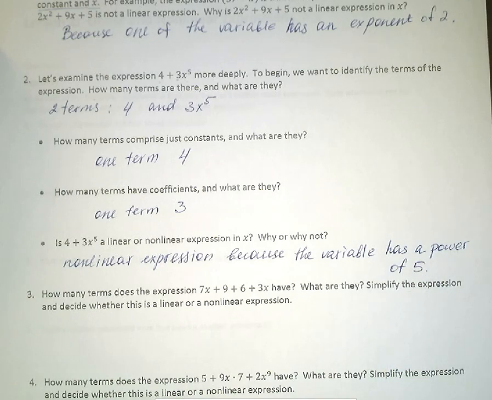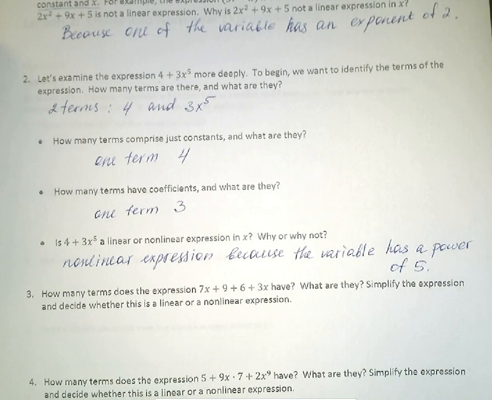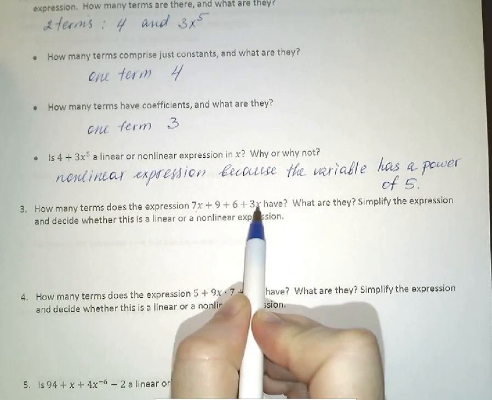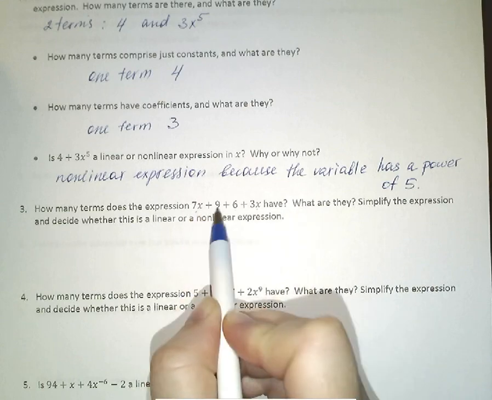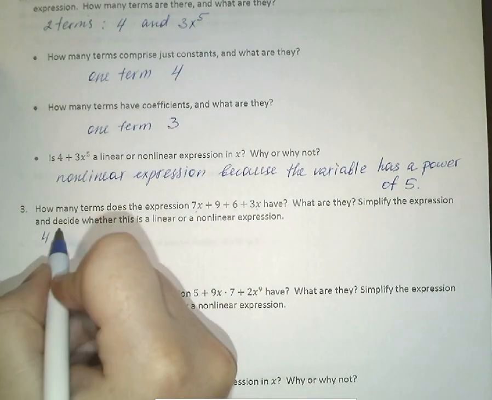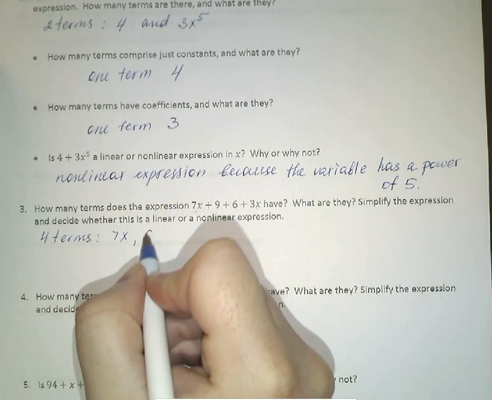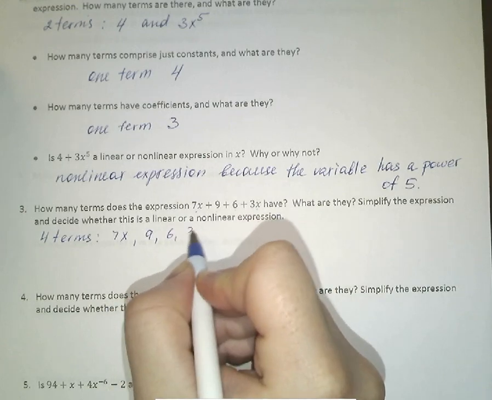Number 3: How many terms does the expression 7x plus 9 plus 6 plus 3x have? What are they? Simplify the expression and decide whether it is a linear or a nonlinear expression. Okay, so let's go one question at a time. How many terms does the expression have? Let's look at the terms that are separated by the plus sign. 1, 2, 3, 4. 4 terms, and these are the terms: 7x, 9, 6, and 3x.